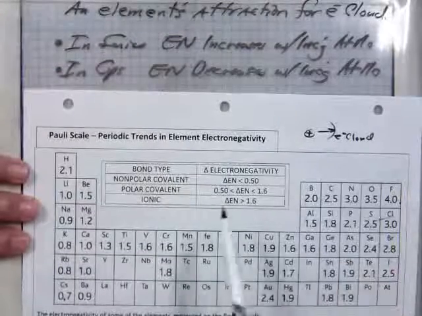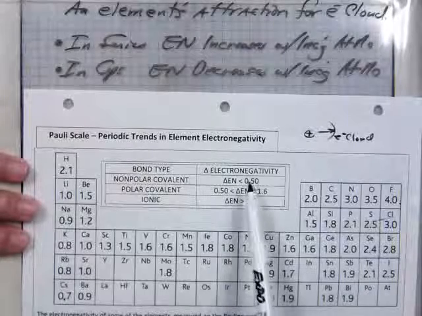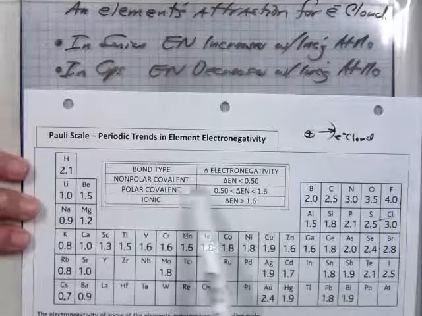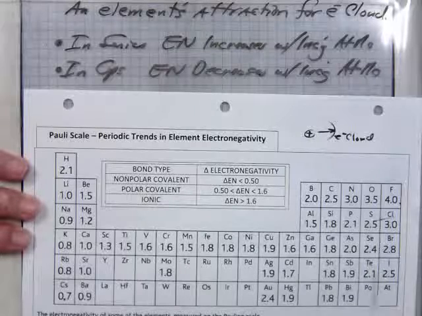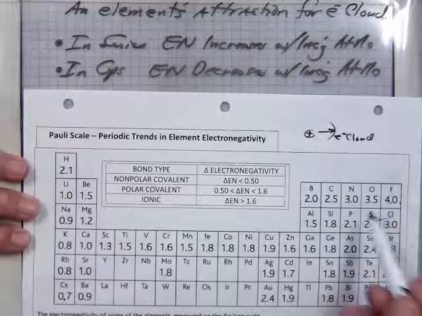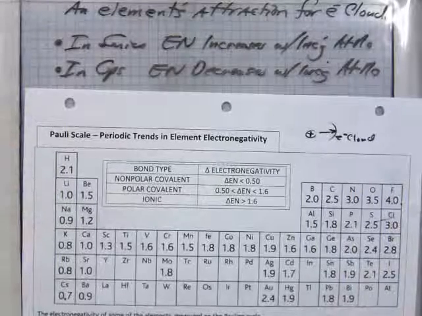chemical bonding. Now, he also had in his work a definition of what a polar and nonpolar covalent bond would be. If you took carbon and chlorine bonded, you'd have a 3 and a 2.5. Take the difference in those two and you get 0.5.